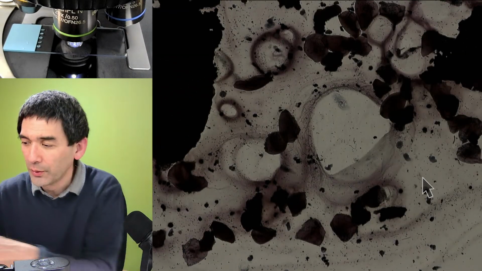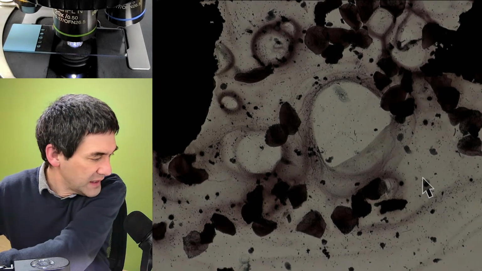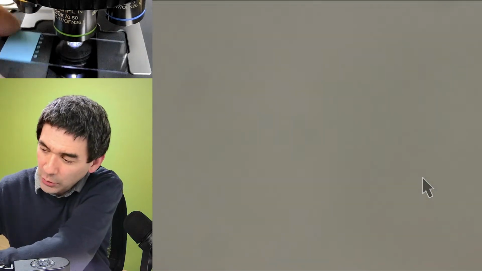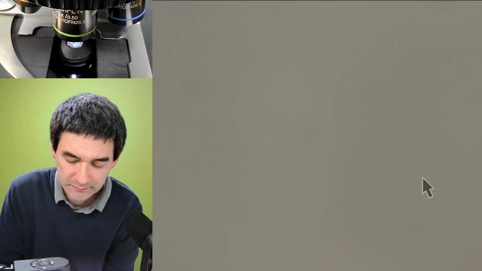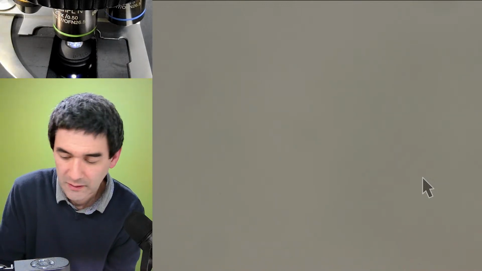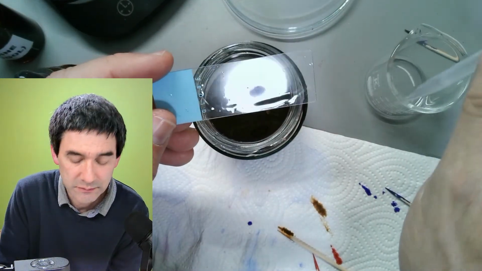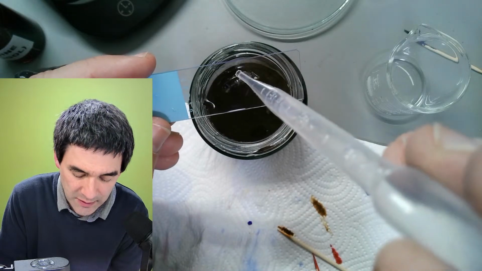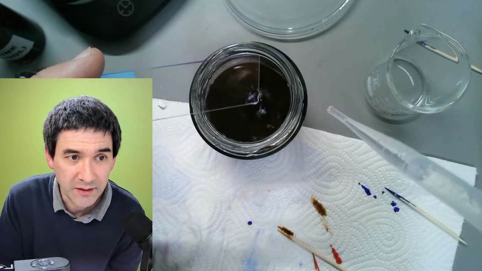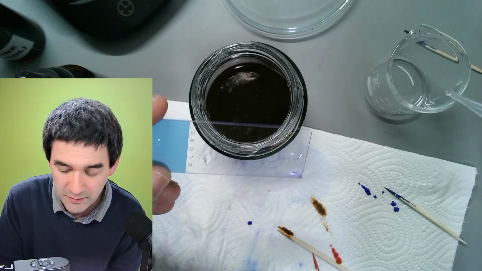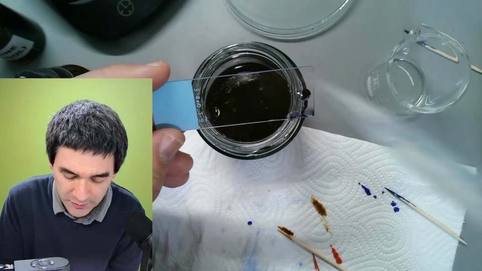Now we're going to start the de-staining by adding the alcohol. I always forget to change the camera. So let's do the same thing again here. Let's try to de-stain. You can actually see now that the blue pigment is coming out.